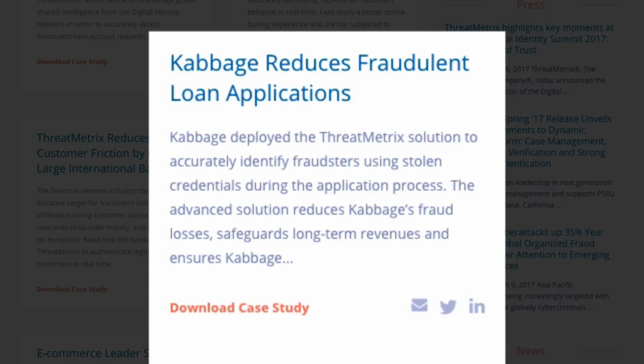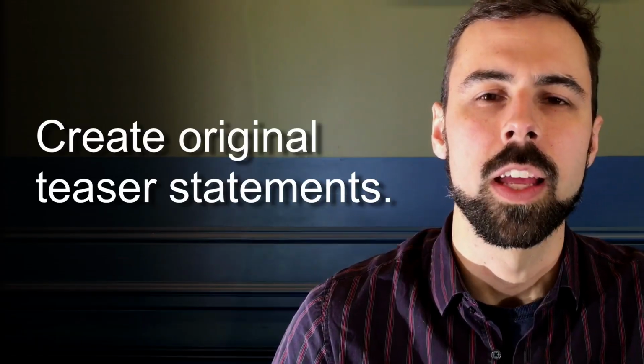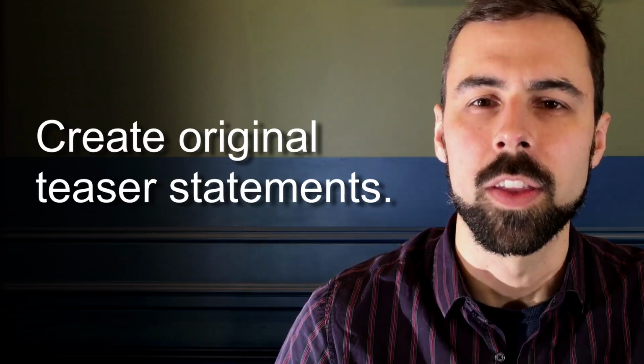In a few of the examples, you can see the description trail off in ellipses, which I feel like is a little weak. They may as well go to the effort of creating an original teaser statement on this page so that even if the visitor doesn't actually go to download the case study in its entirety, they'll at least get the gist of how ThreatMetrix helped each one of the customers. And it would be an extra sentence or two for the case study writer to produce, so it wouldn't be a big ask.